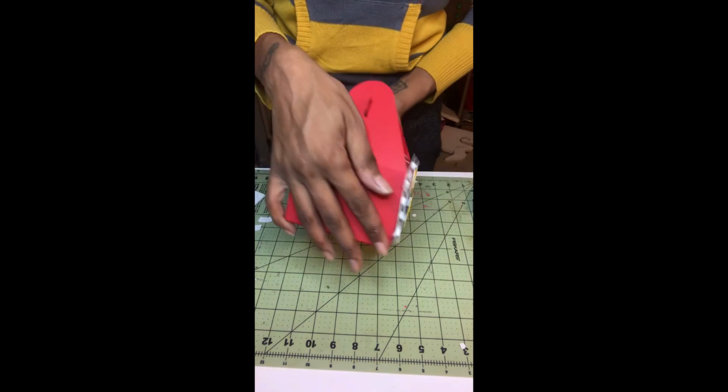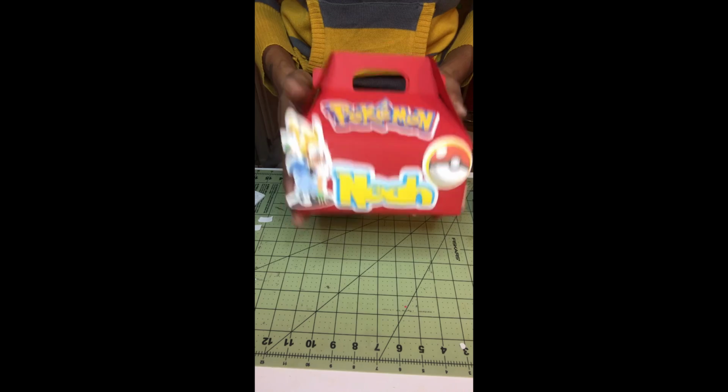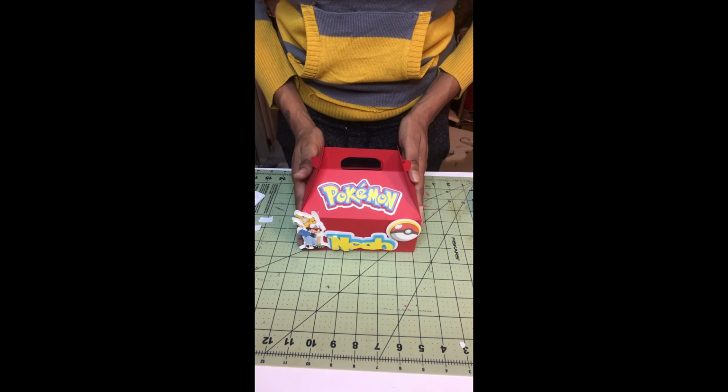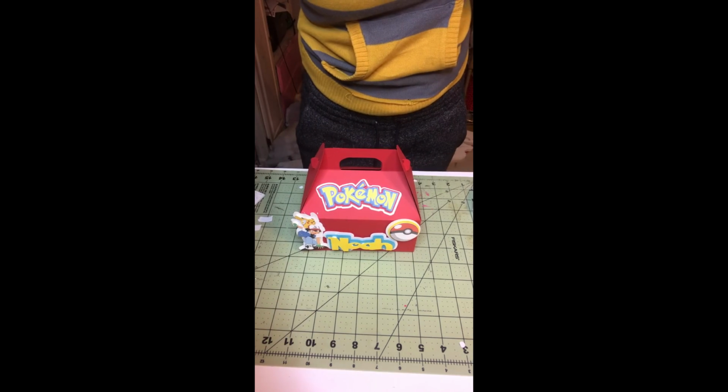Again, this is a 3D Gable box. These are very easy to make. Thank you guys for watching. Bye-bye.